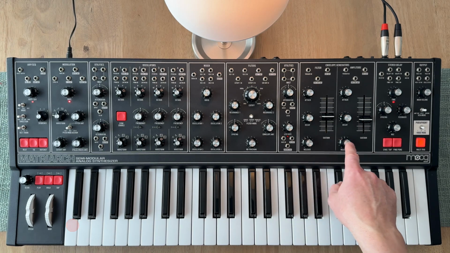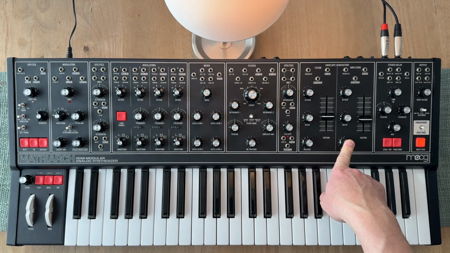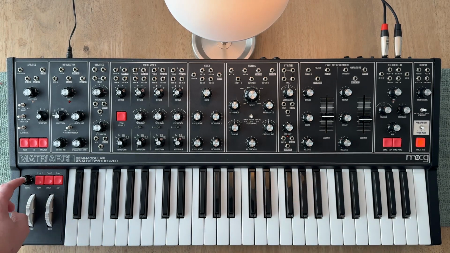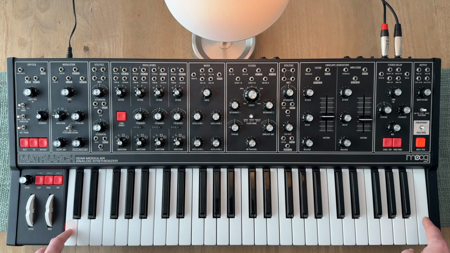This is best heard too when the release on the envelopes is set a little higher so you can actually hear the glide. I have the glide set to about 3 o'clock. So here's the low C. Let's say I was gonna glide to this note, it's gonna take a while, but the glide is only gonna move when I press this note, so. So it stops and waits until I press the note to move again. So you can see it did it in stages.